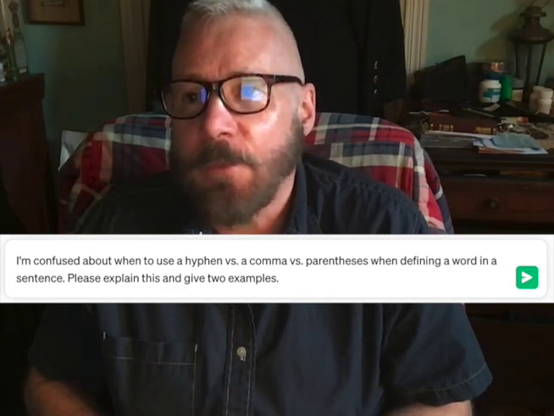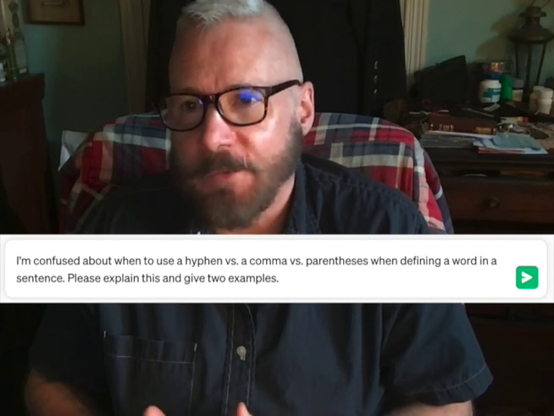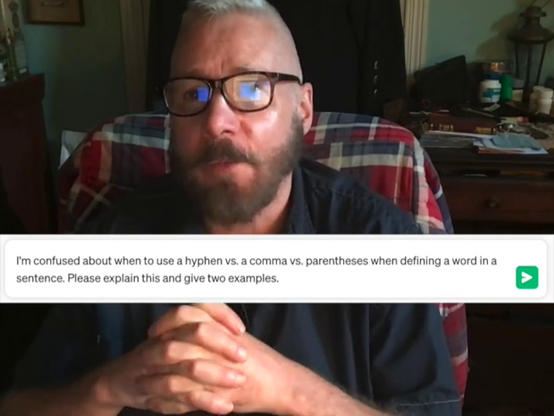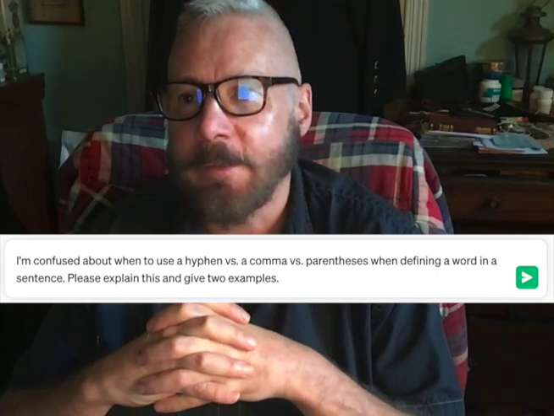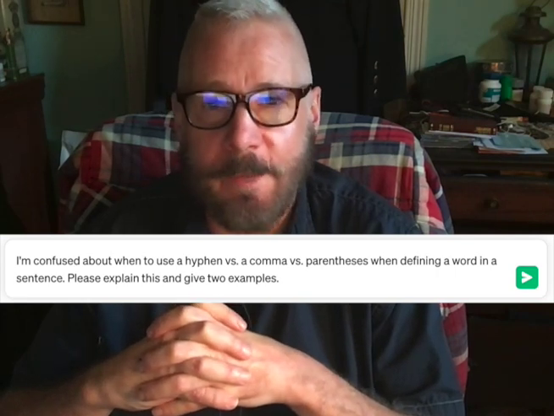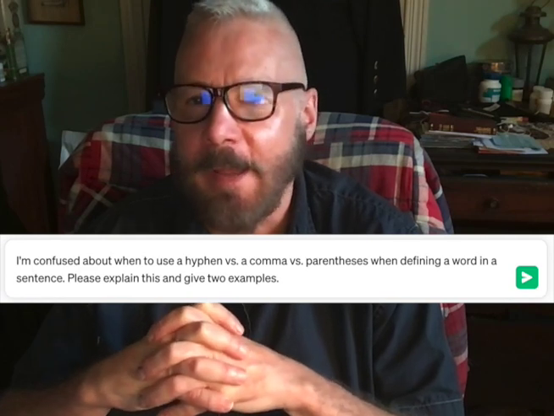So here, I kind of made this up when I said I'm confused about when to use a hyphen versus a comma versus parentheses when defining a word in a sentence. And then I added, please explain this and then give 2 examples. So if you're asking it to explain things, asking for an example is always helpful because then you have more context in terms of how it will be actually used.